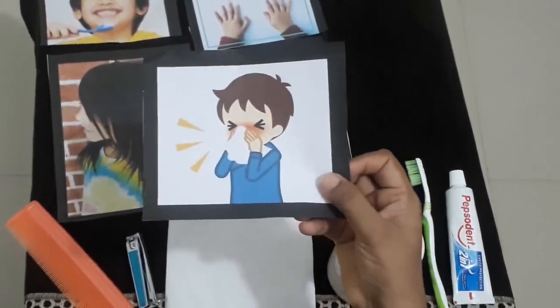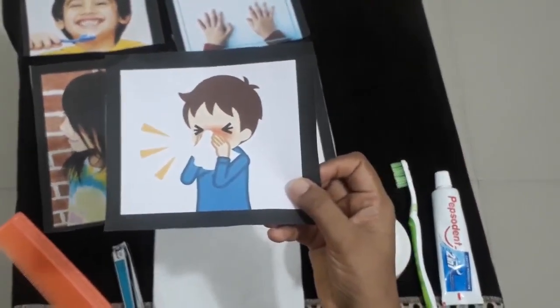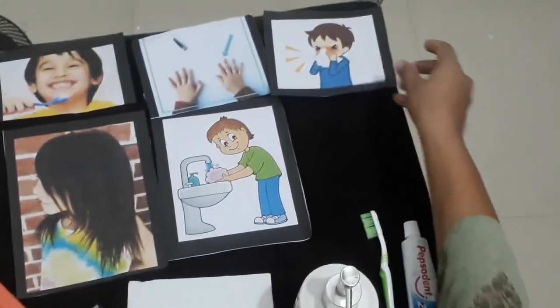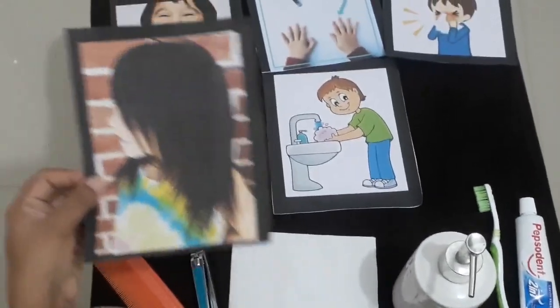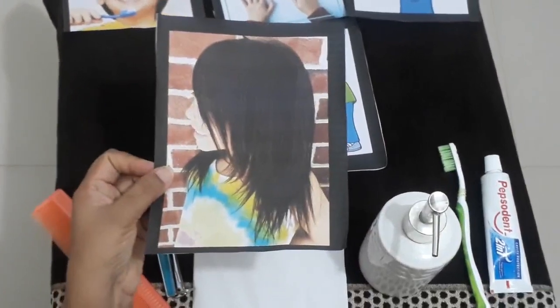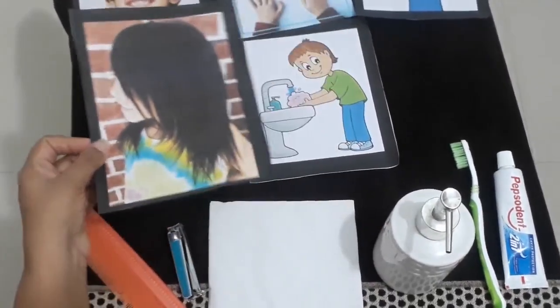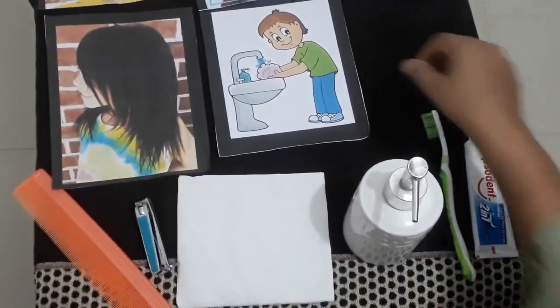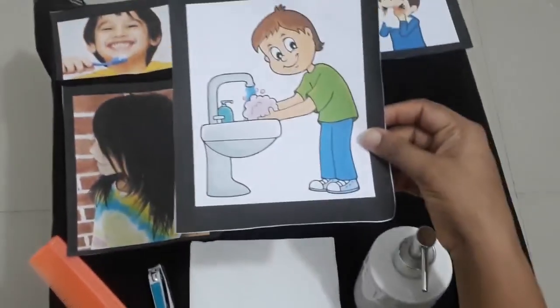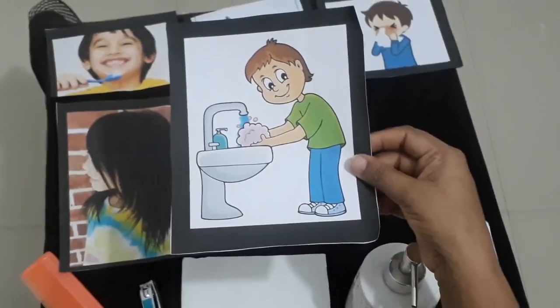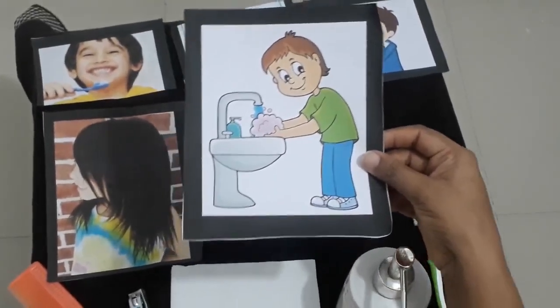This is a picture of a boy coughing. This is a picture of a girl who has long hair. And the last picture, a boy is washing his hands.